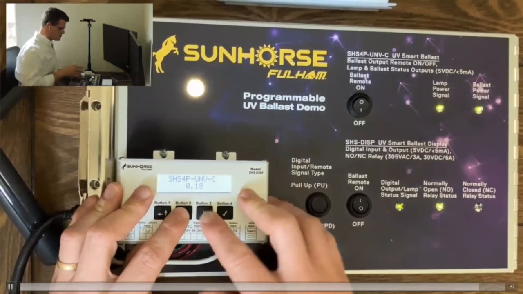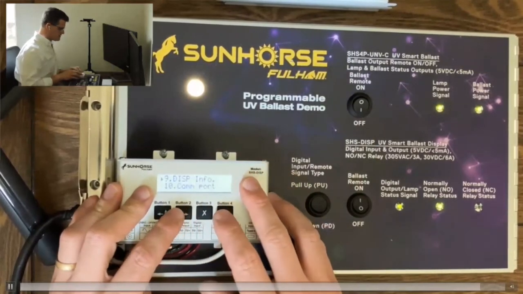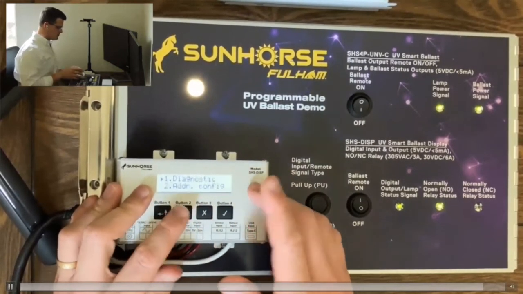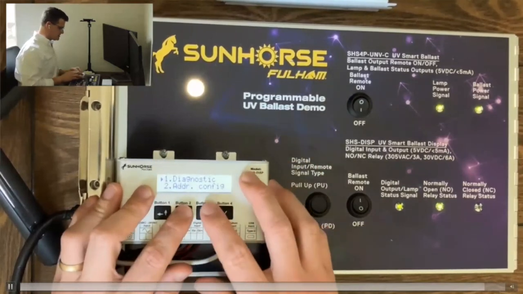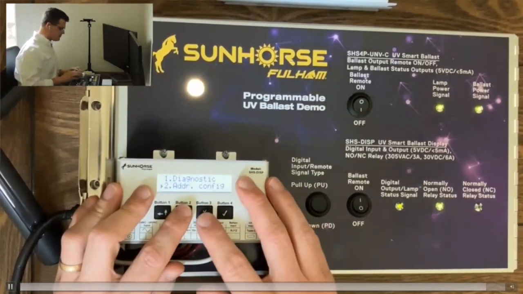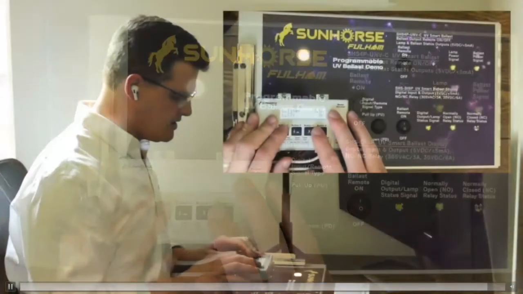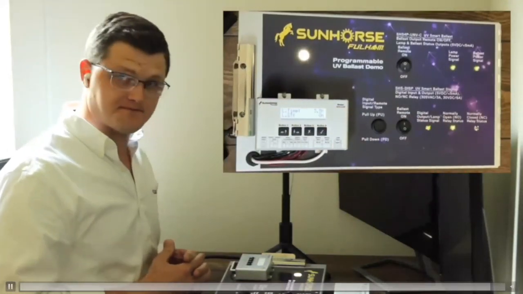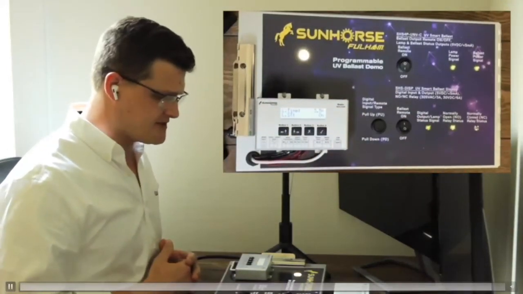Gather the node info, that's just reading the software on the ballast. Get the display info, the software on the display, and then the communication port, you can configure your diagnostics and addressing right here in this menu. So those are all the various features in this ballast. That's what this demo kit's meant to do.